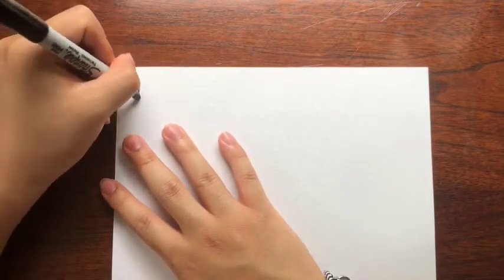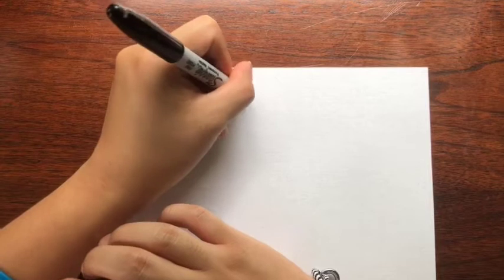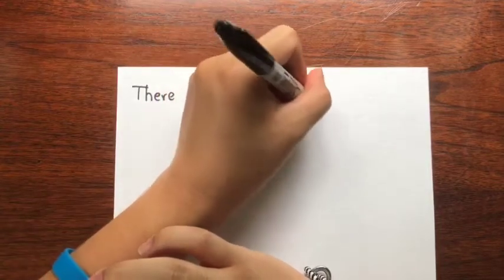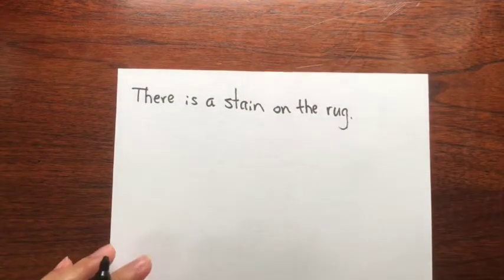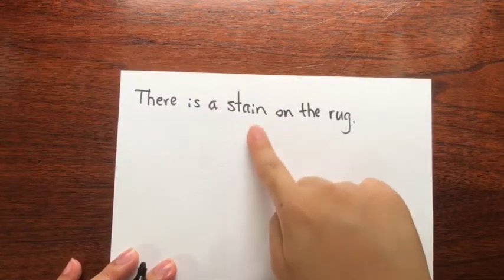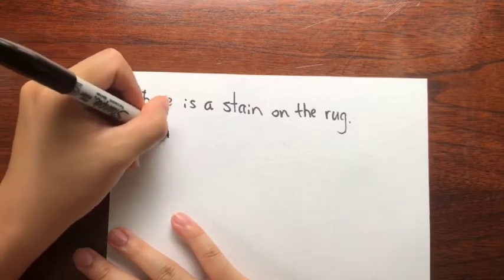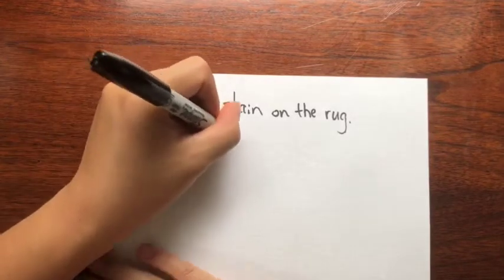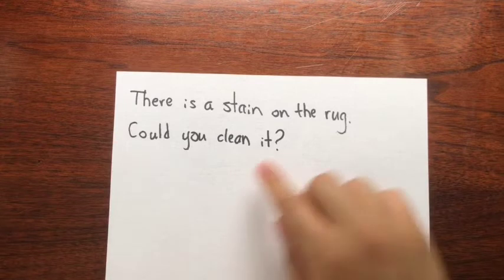Let's do a couple more. We have, there is a stain on the rug. There is a stain on the rug. We use there is because there's one stain. There's a stain on the rug.